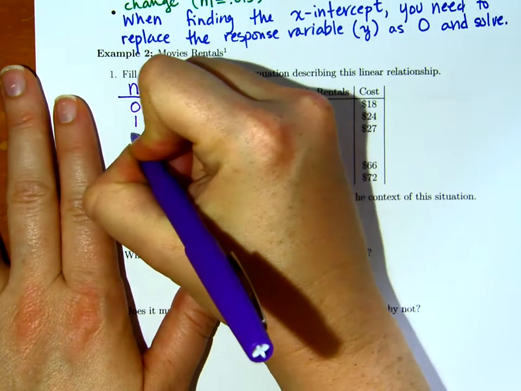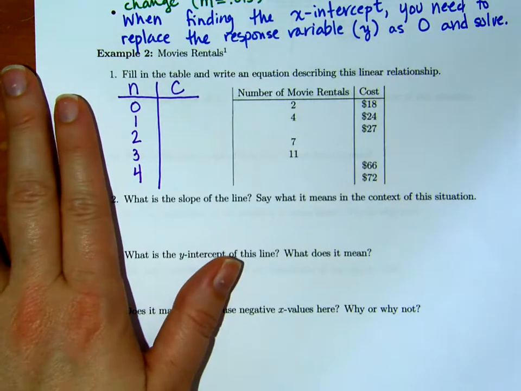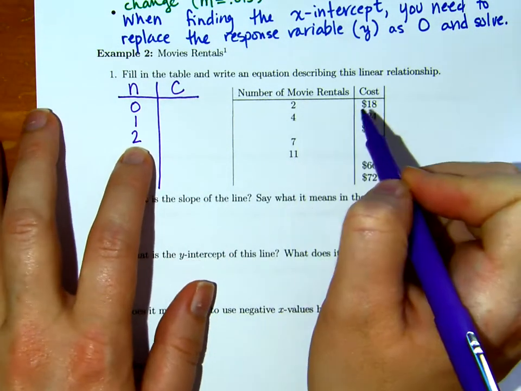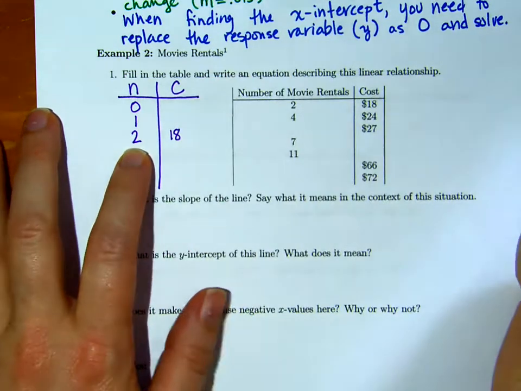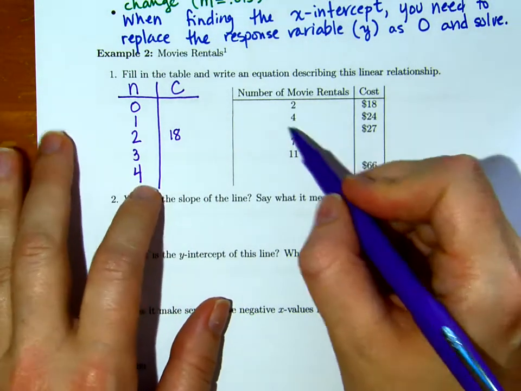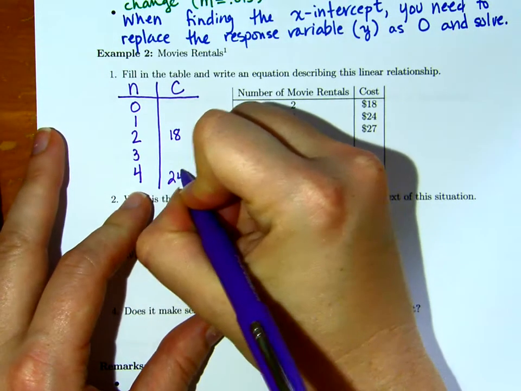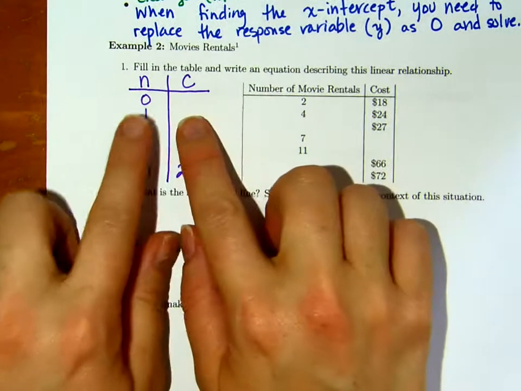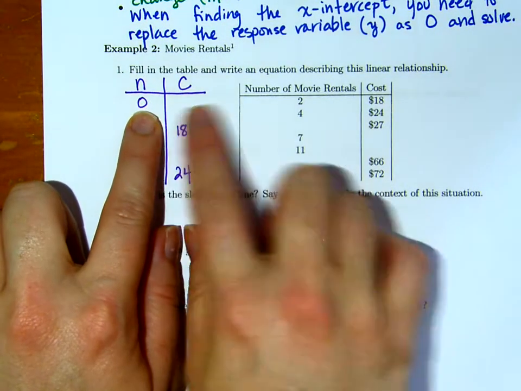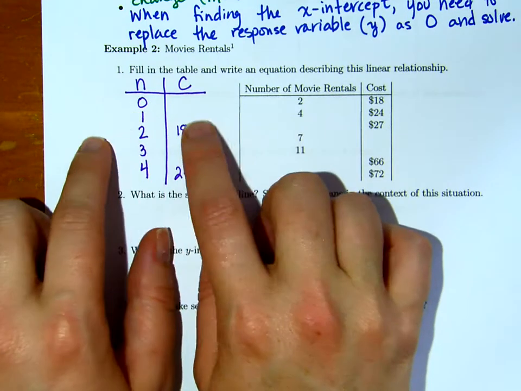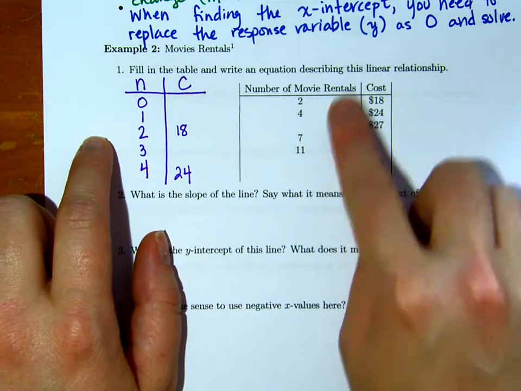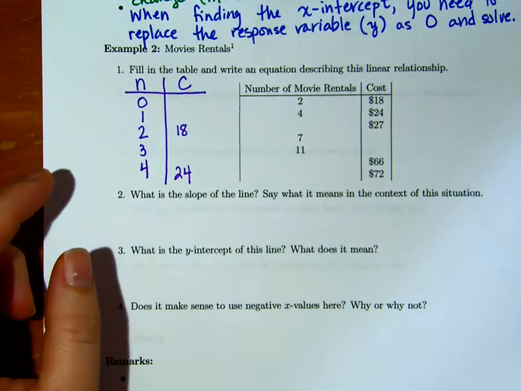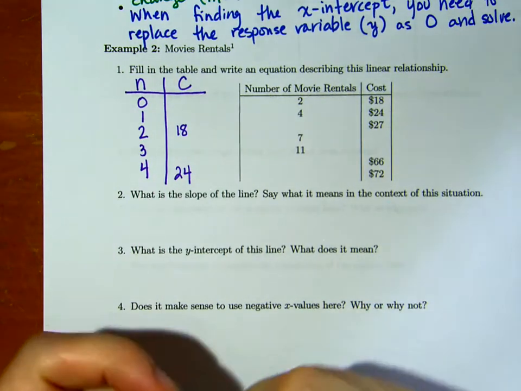Now I'm used to going like this to figure this out. If we rent 2 movies, then that costs $18. If we rent 4, that is $24. Okay, so I'm noticing we don't have our initial because usually that lines up with 0 rented movies. And we also don't have our constant change. Things are a little bit erratic. So let's see if we can work this out.